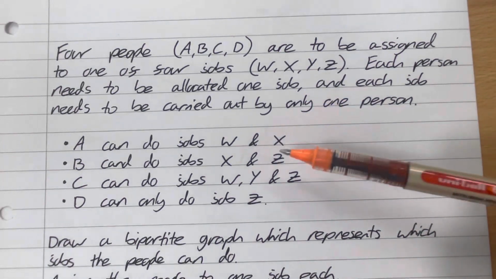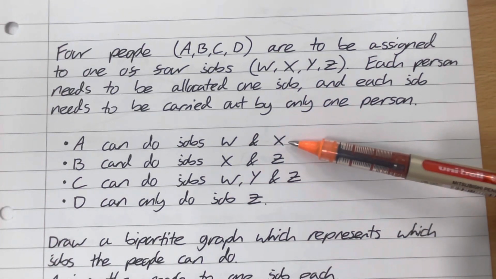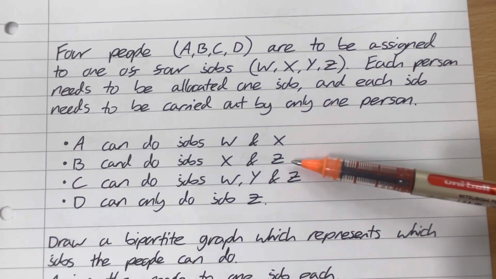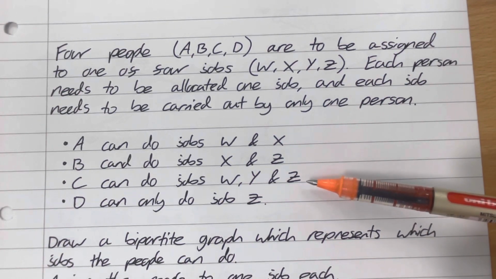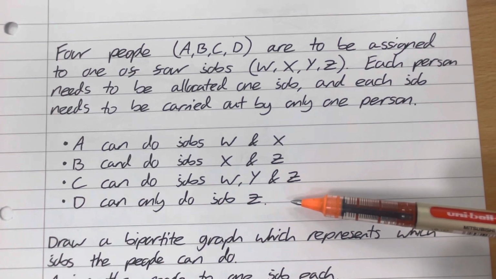All right, so we've got some information now about each of the people. Person A can do jobs W and X. Person B can do jobs X and Z. Person C can do jobs W, Y, and Z. And person D can only do job Z.